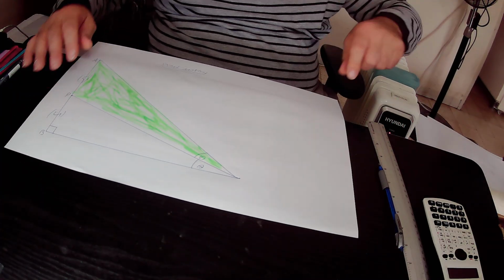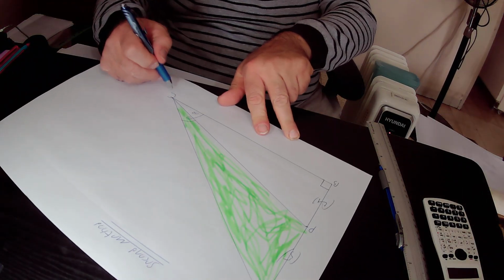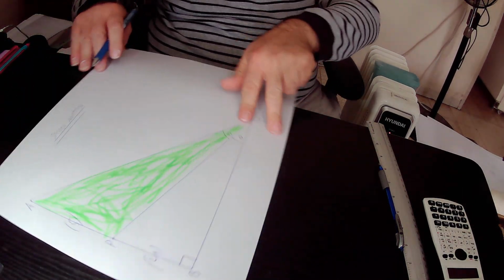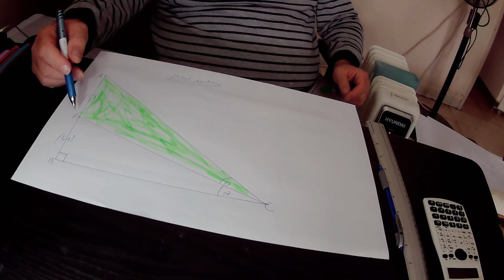This is point C, of course. We'll focus on this lower right angle PBC.